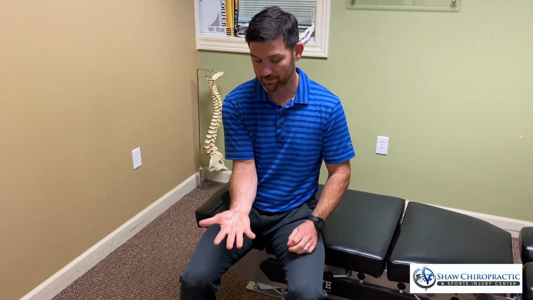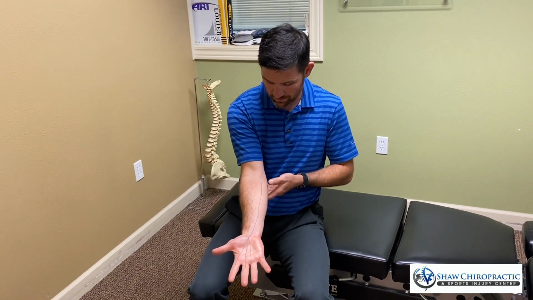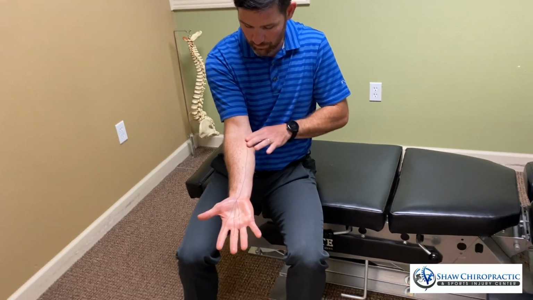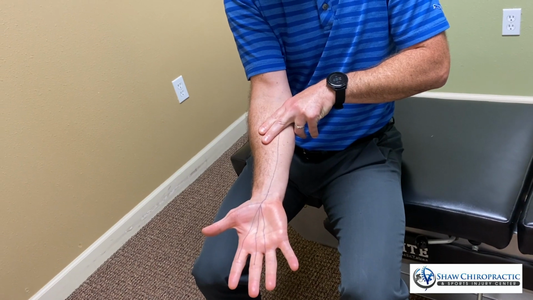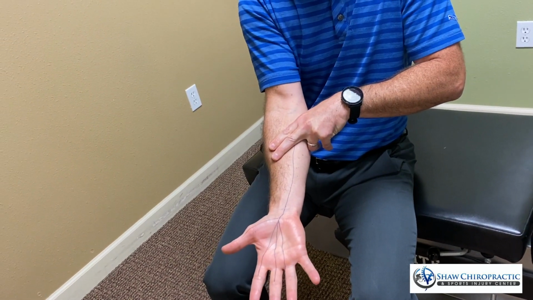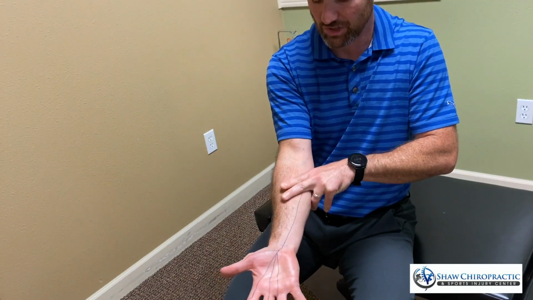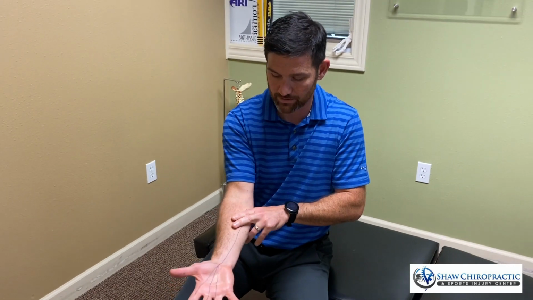So another place that we find entrapment, and we've actually found more entrapment of the median nerve, is up at what's called the pronator teres muscle. The pronator teres muscle actually runs from the inside of the elbow, and it runs kind of on a diagonal toward the radius side of the forearm here. So in the name, it's called a pronator muscle. The job is to pronate. So when it shortens, it pronates or rolls in at the wrist.